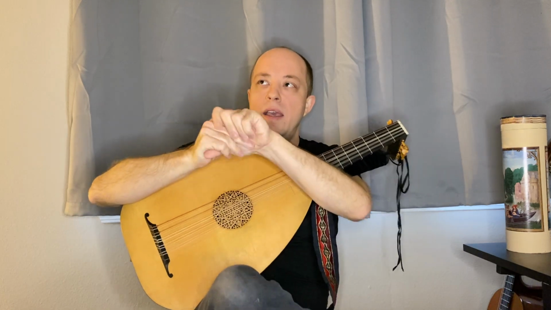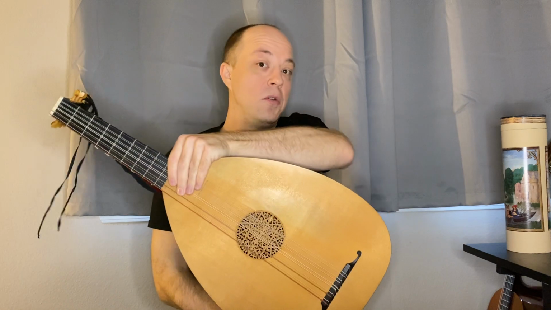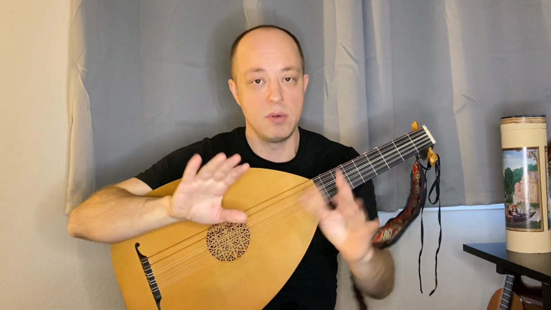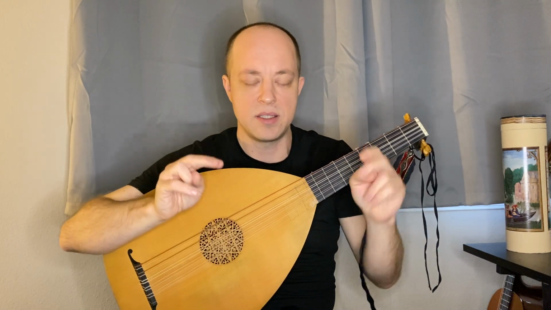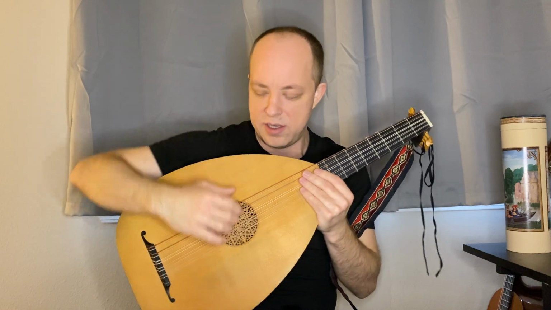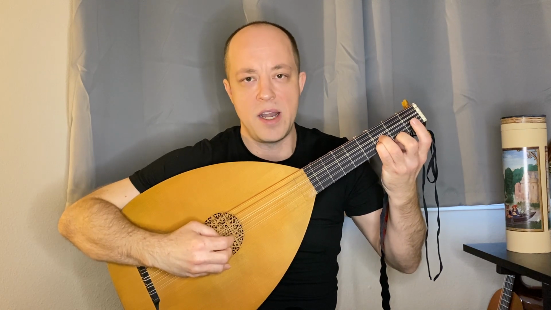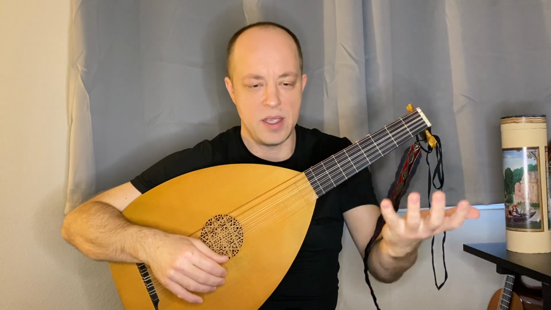When we talk about our hands, now you may be a left-handed player, and if you order a lute that's left-handed and switch the other way, just keep in mind that you're going to reverse everything that I'm saying. I think most people, even if they're left-handed, still sort of play in the standard way, which is that the right hand does the plucking, and the left hand does the fretting. And so we have plucking, we have fretting, and that's there.